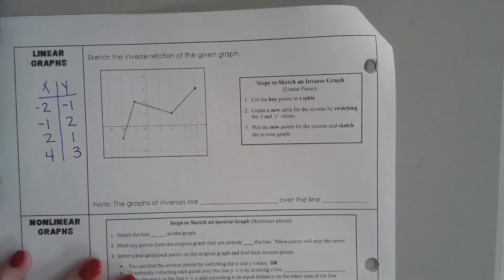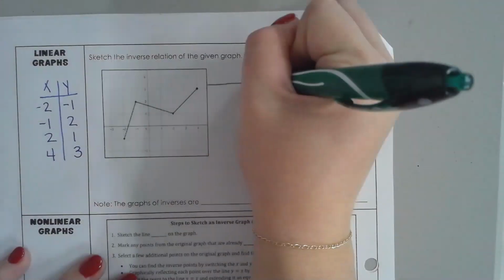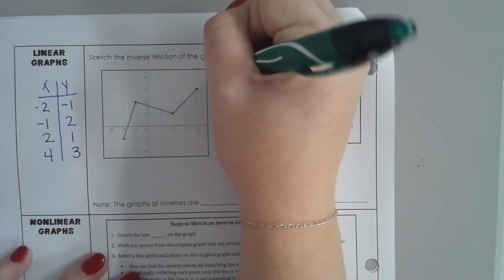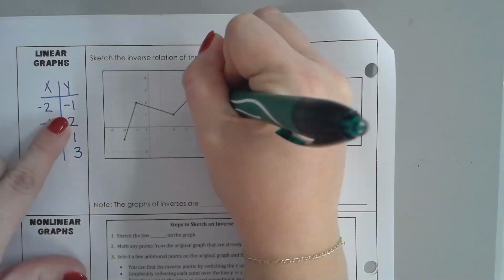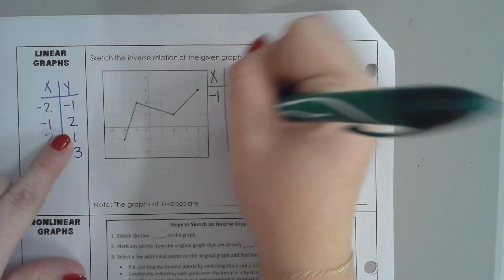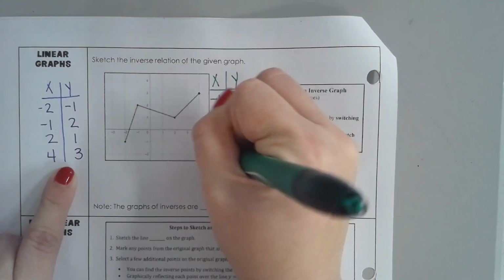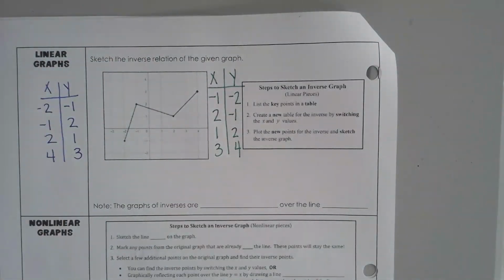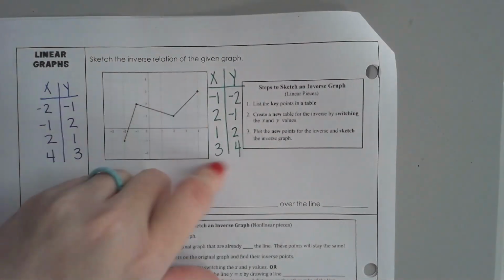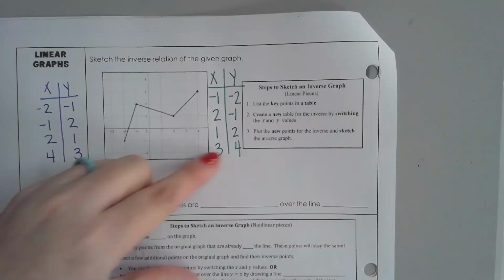And then my inverse, if I found the inverse of that, I could switch the x's and y's. So with inverses, your x's and y's are just switched. And then I could graph these points and connect the lines.